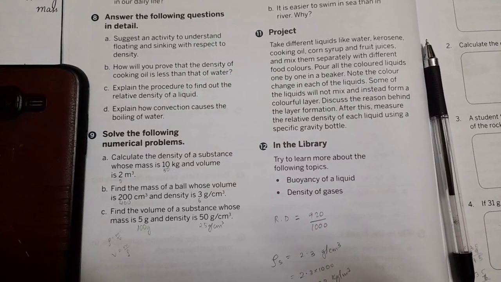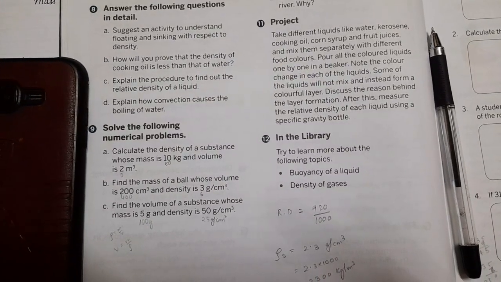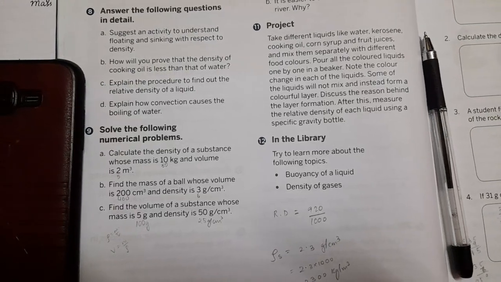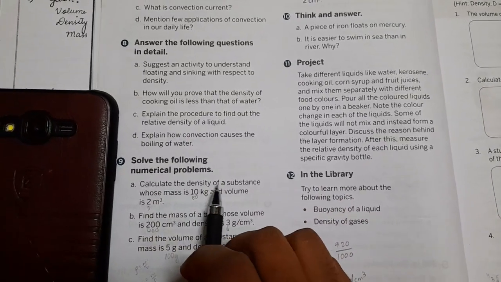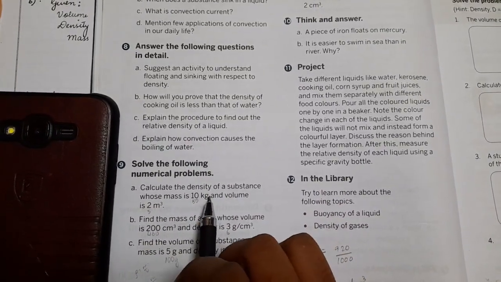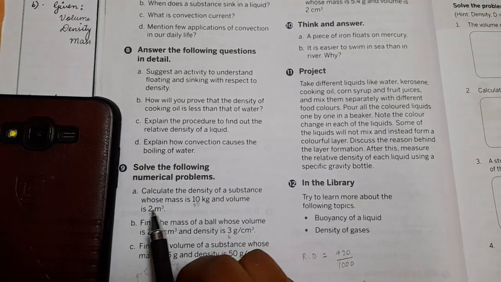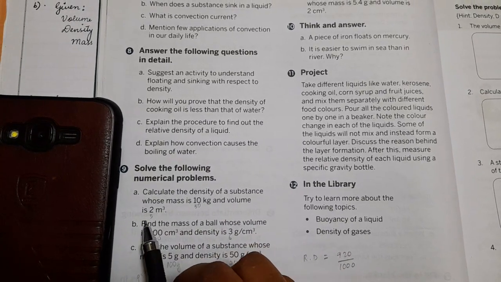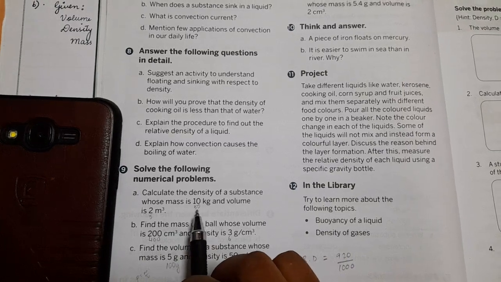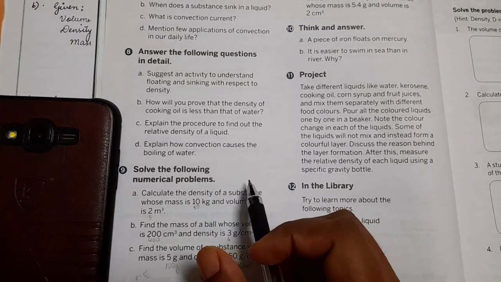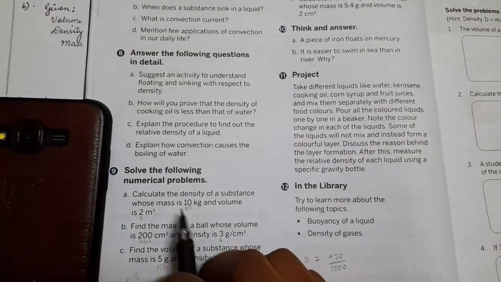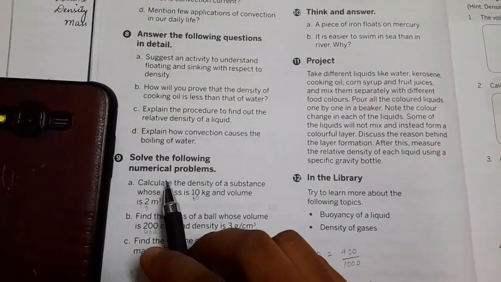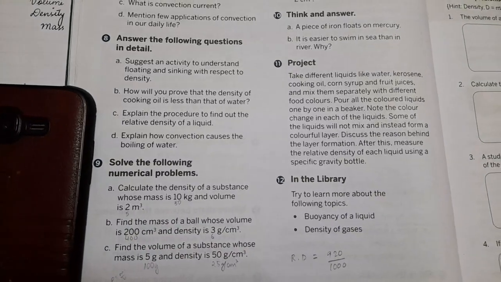Hello students, today we will discuss the numericals from chapter 2, physical quantities and measurement. Here we have the question: calculate the density of a substance whose mass is 10 kg and volume is 2 meter cube. Don't worry about these small numbers. These are written for extra questions, like if I just change the number, what answer you might get. So you can practice like that very well. Let's go ahead.